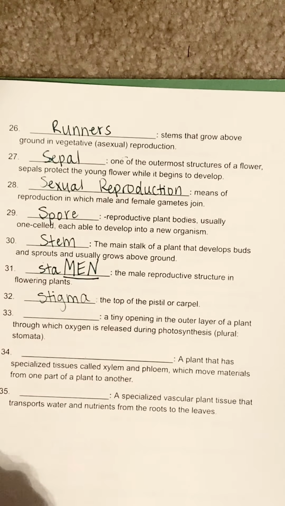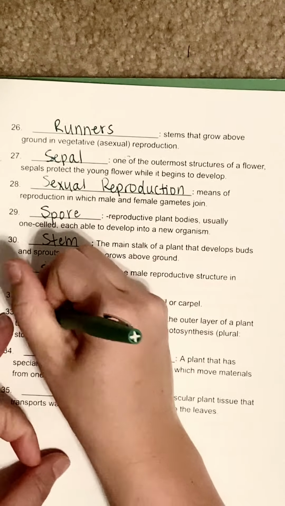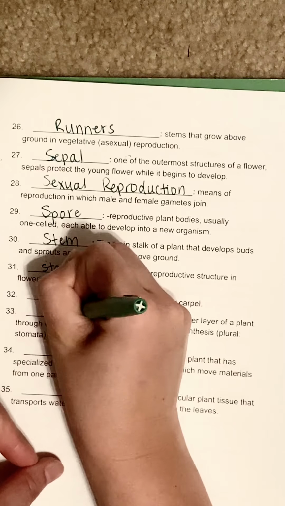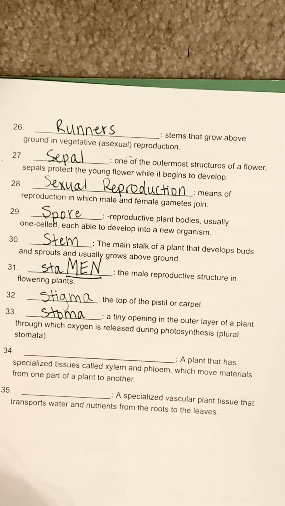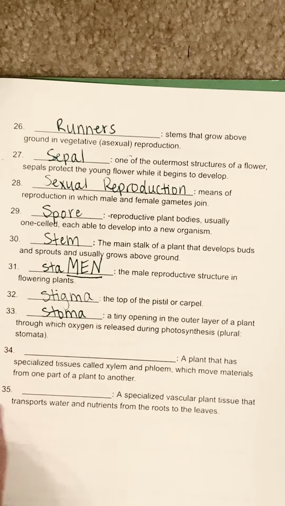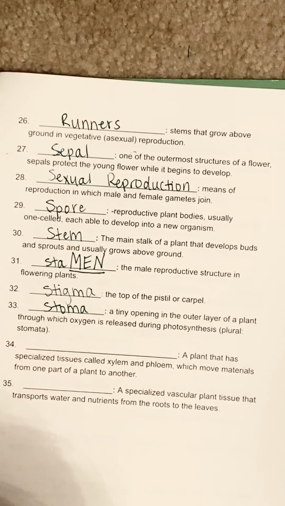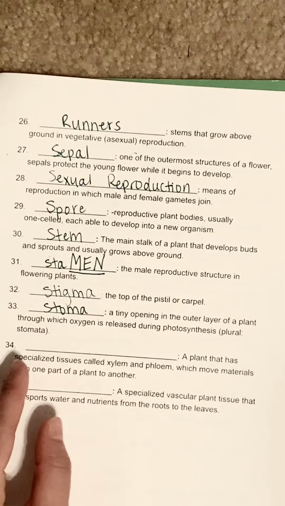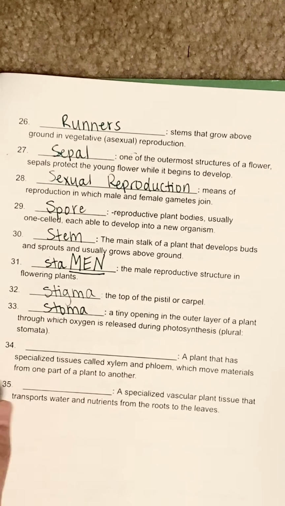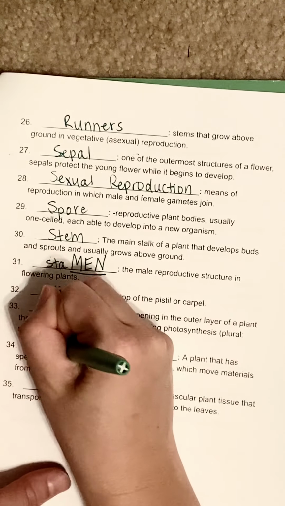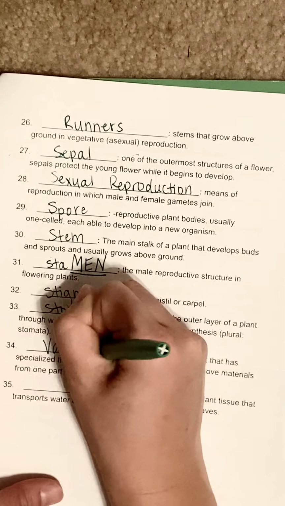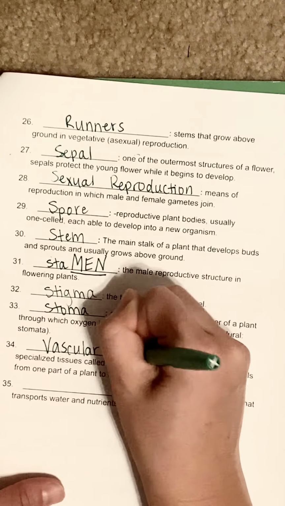Number 33, a tiny opening in the outer layer of a plant through which oxygen is released during photosynthesis. It's called a stoma. If you want to make it plural, meaning talking about more than one opening, that would be stomata. Kind of a fun word to say. Number 34, a plant that has specialized tissues called xylem and phloem, meaning it has those veins or tube-like structures to transfer material, is called a vascular plant. Again, just like our vascular system in our body.